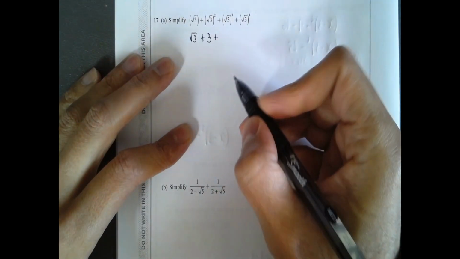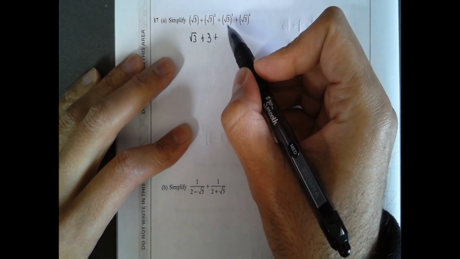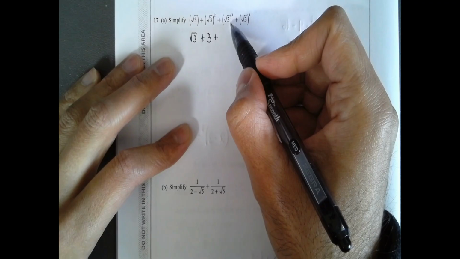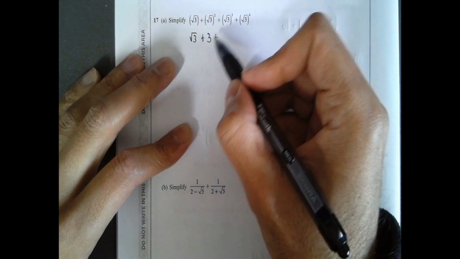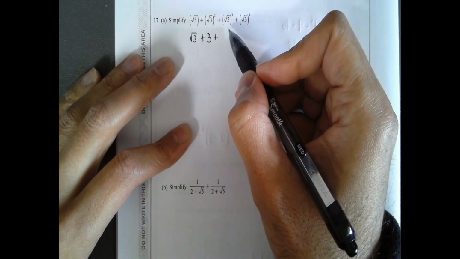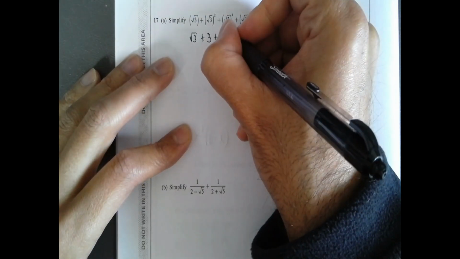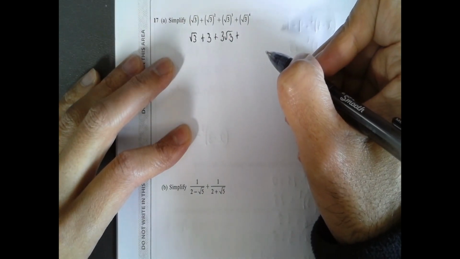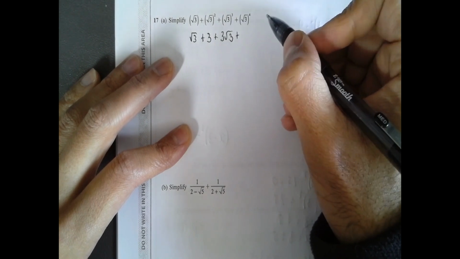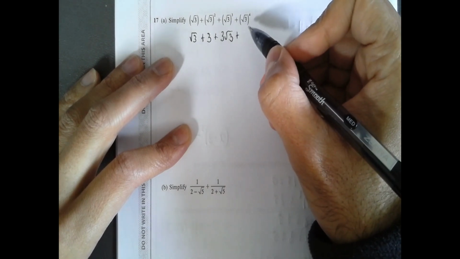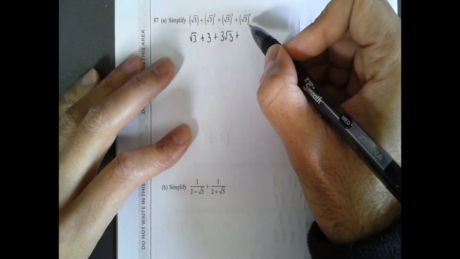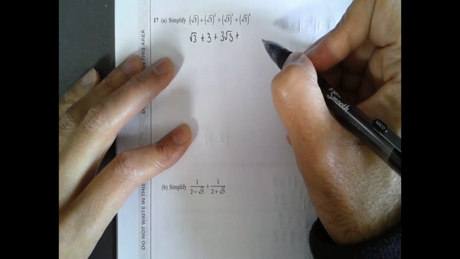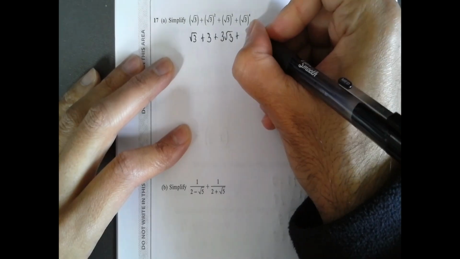Plus, and then I've got root 3 cubed. That's going to be root 3 times root 3 times root 3. Root 3 times root 3 is 3, and then I times it by another root 3, so I get 3 root 3. So that bit is 3 root 3. And here I've got root 3 to the power of 4. That's root 3 times root 3 times root 3 times root 3. Root 3 times root 3 is 3, and I times it by another root 3 times root 3, so another 3. And 3 times 3 gives me 9. So this bit is 9.